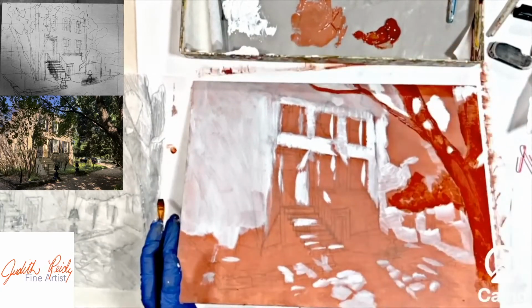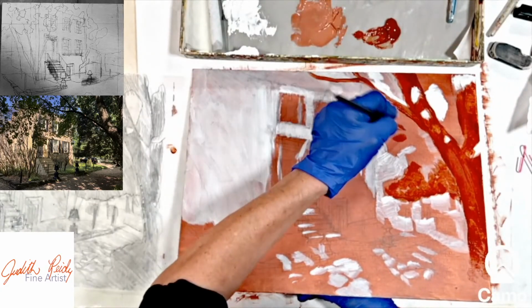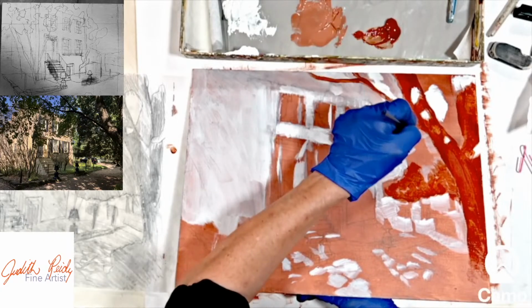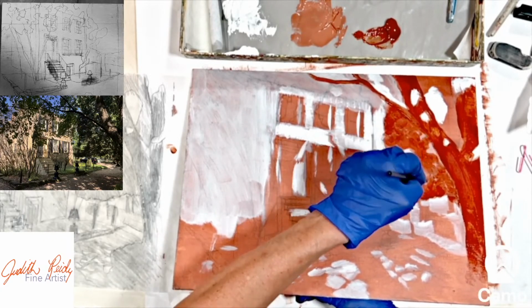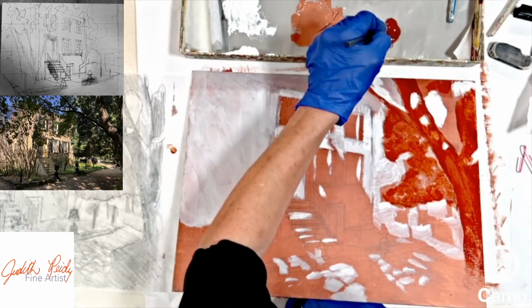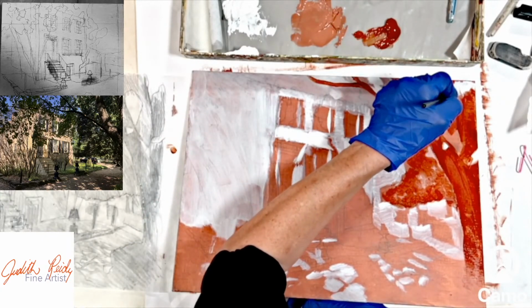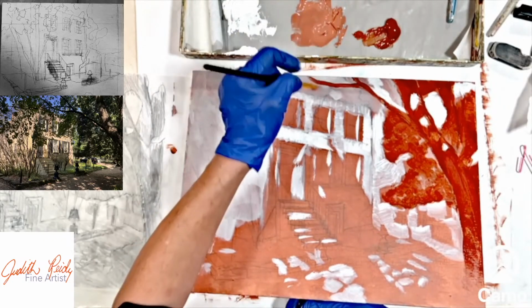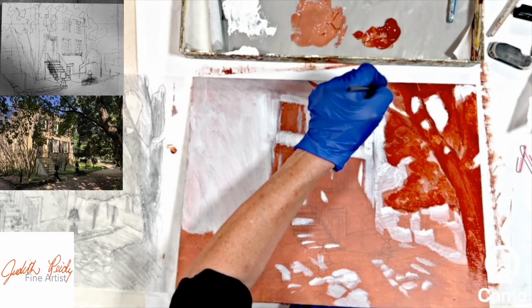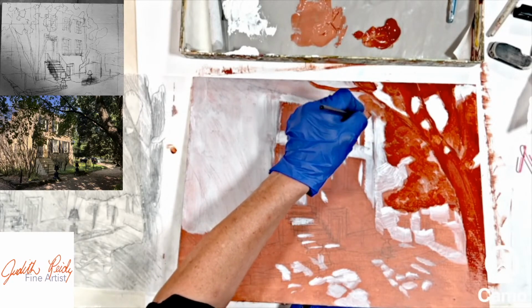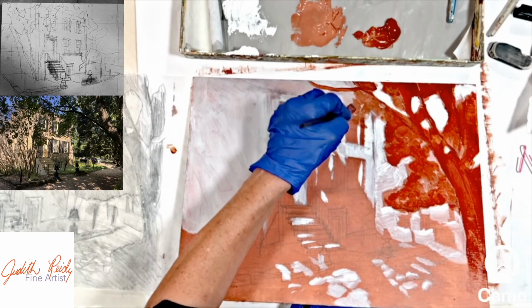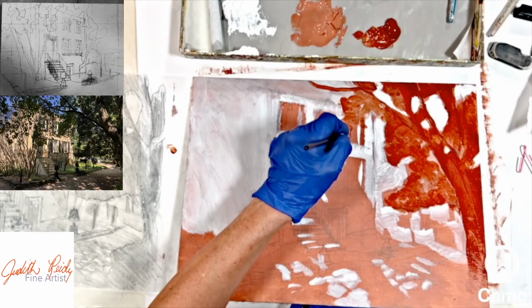I'm having a little problem with the light, so hopefully you can see this, but I'm basically putting the values in right now, and putting in those areas to give it a little more design element.